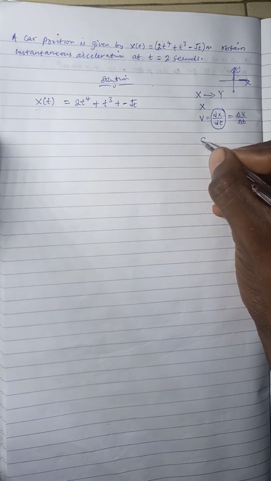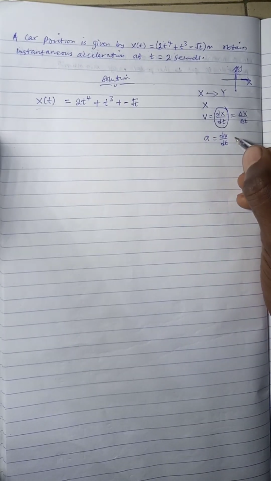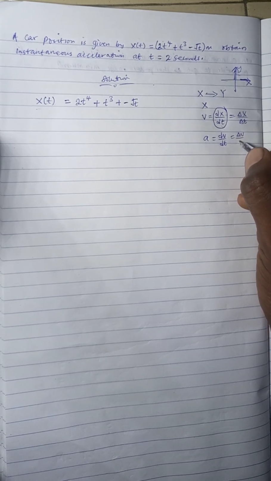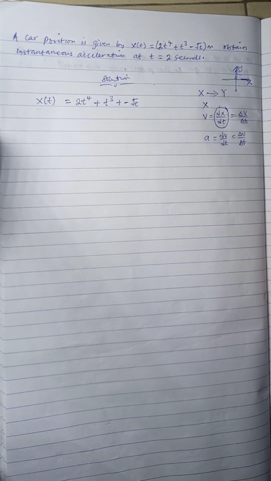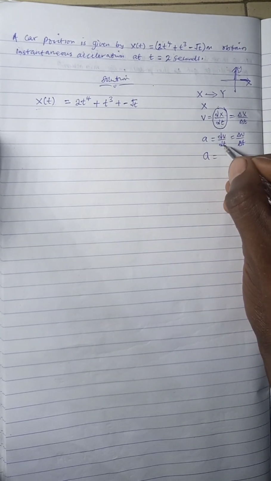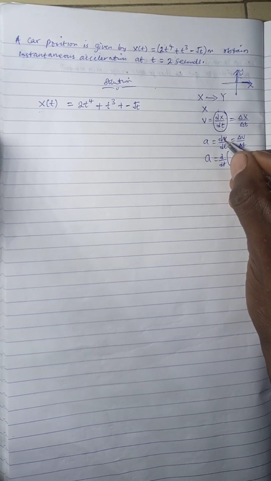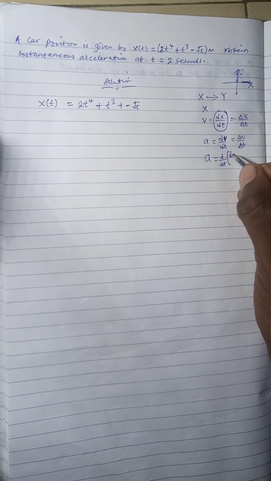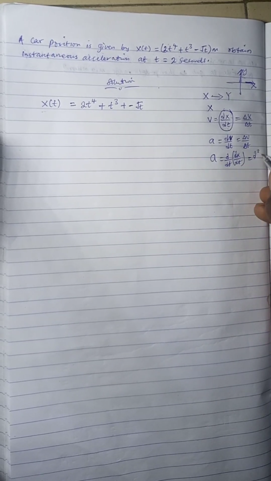Now, what is acceleration? Acceleration means change in velocity with respect to change in what? Time. That is change in v with respect to change in t. So if I differentiate this again, I will get what? Acceleration. So acceleration simply means differentiate v with respect to t. So this is d/dt of, who is v? V is what? dx/dt. Such that when we combine it, we have d squared x over dt squared.